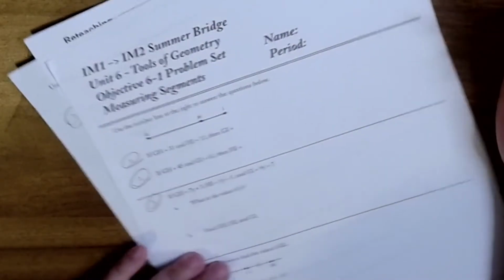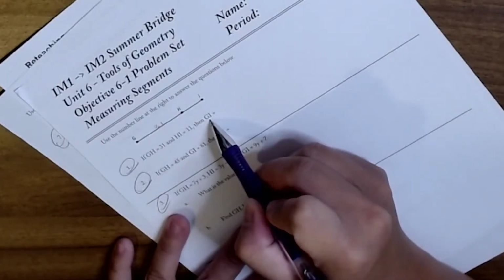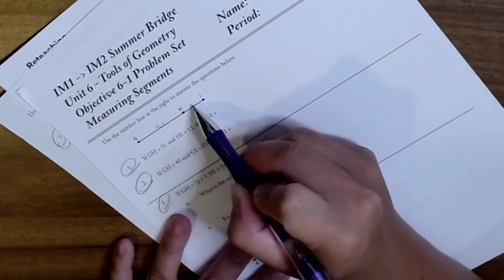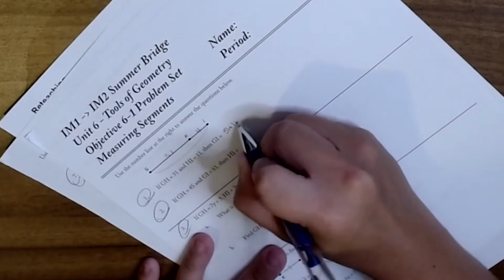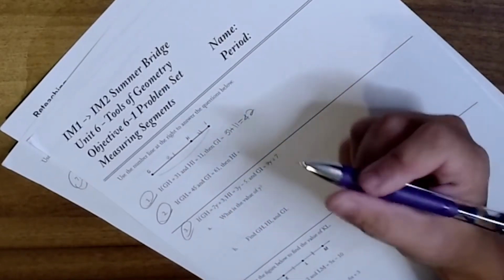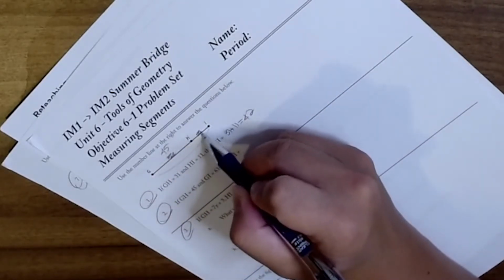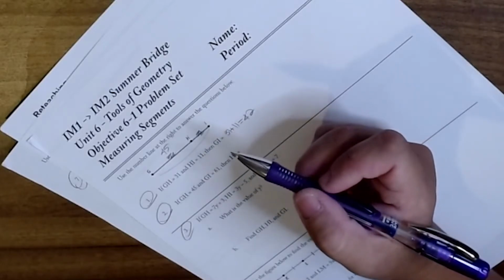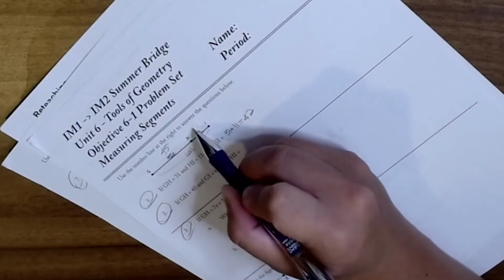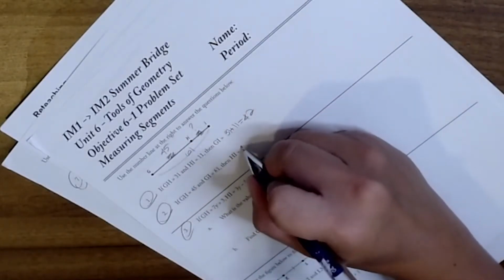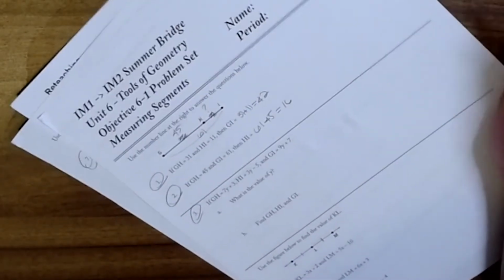All right, so we're back. If G to H is 31 and H to I is 11, then what's the entire distance? It's 31 plus 11, which is 42. If G to H is 45 and G to I is 61, then what is H to I? That will be 61 minus 45, which is 16.